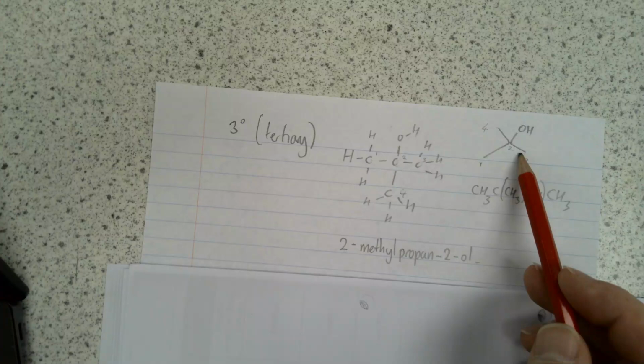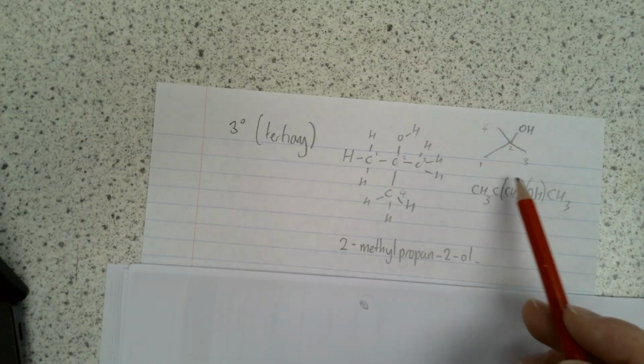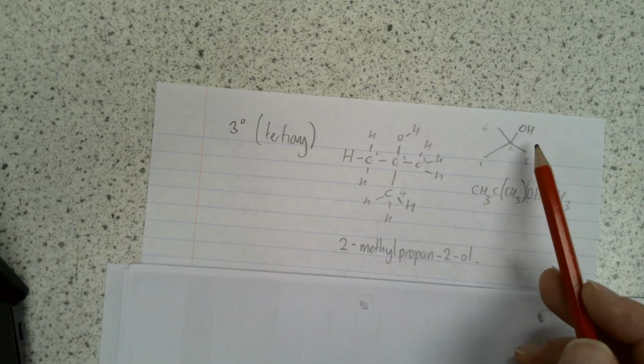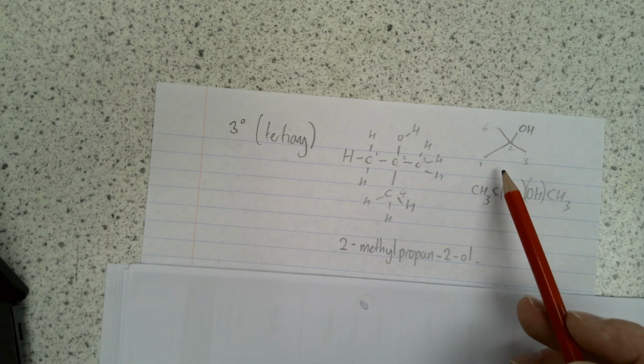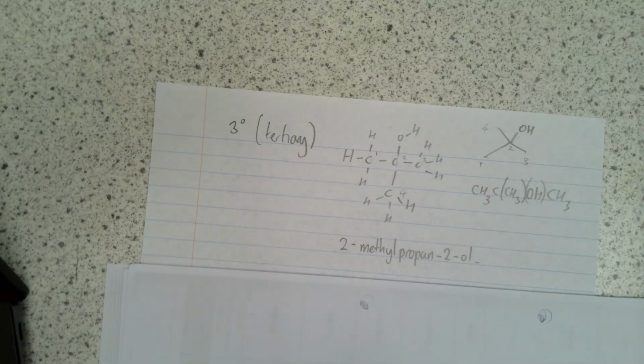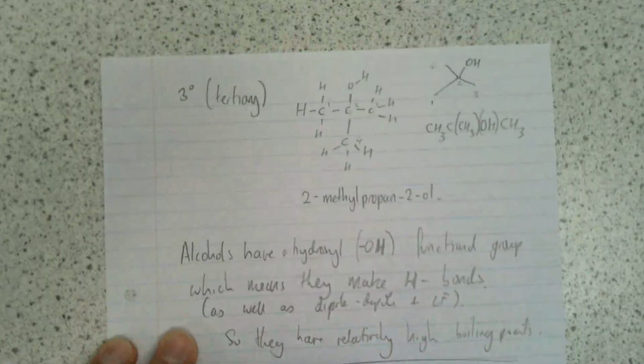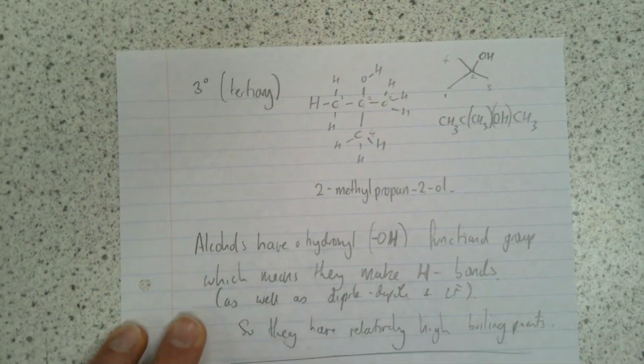Notice that these 3 are all exactly the same as each other. If you were to make that, in fact I might get you to do that in a sec, you'll realise that this is a very symmetrical kind of looking molecule. So once you've drawn it, why don't you have a go at making that with Molymods? So the carbon's attached to the hydroxyl there, it's got 3 carbons coming off it, so it's tertiary.